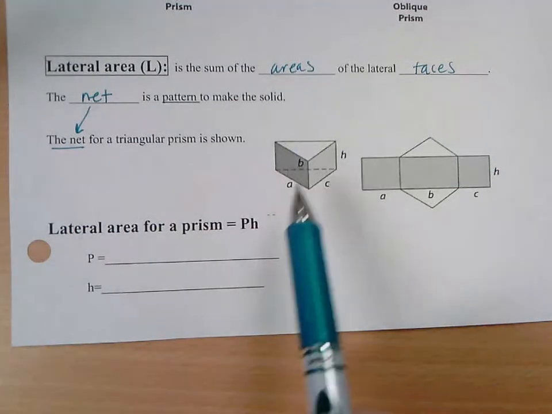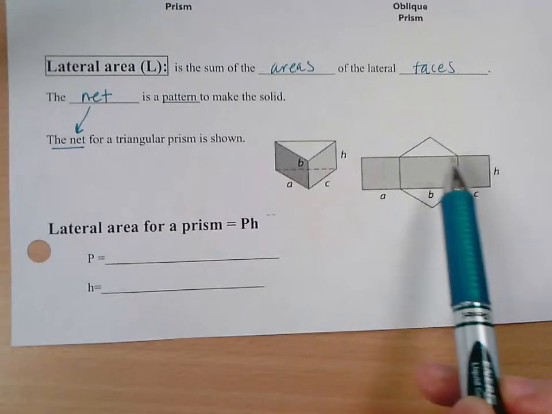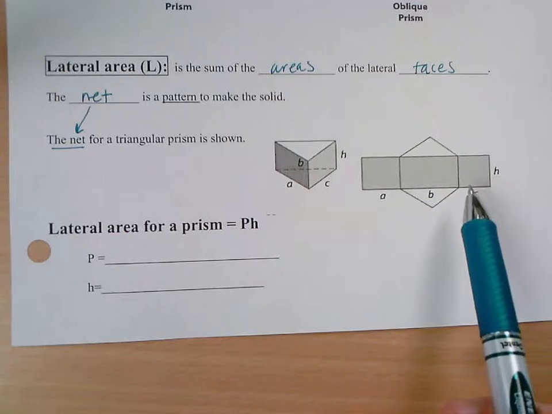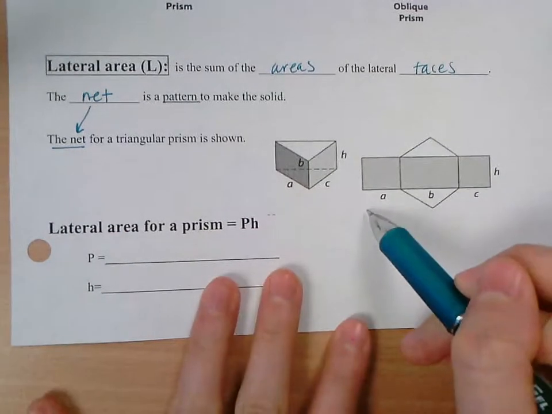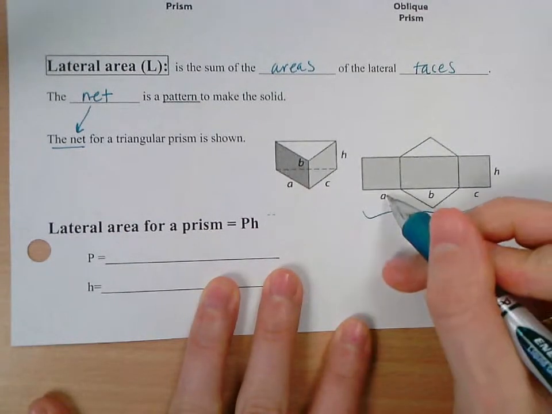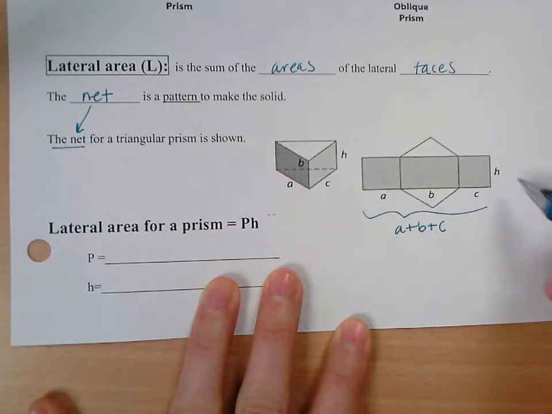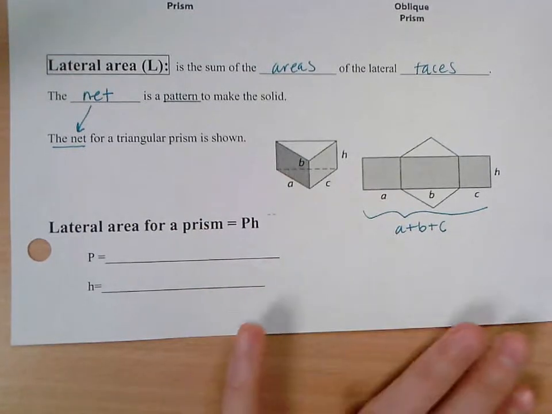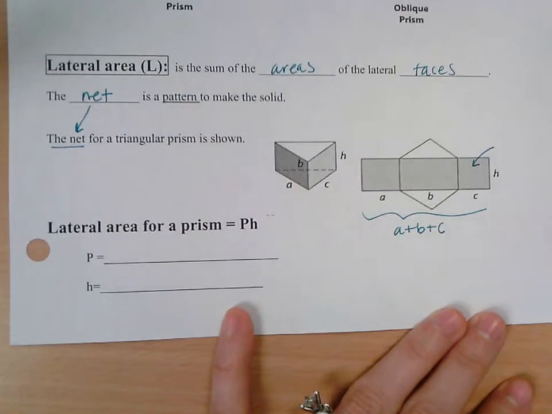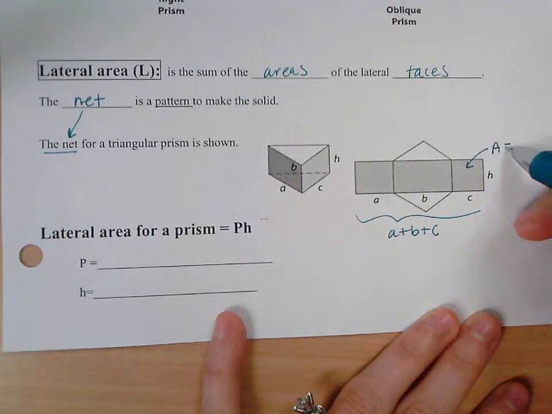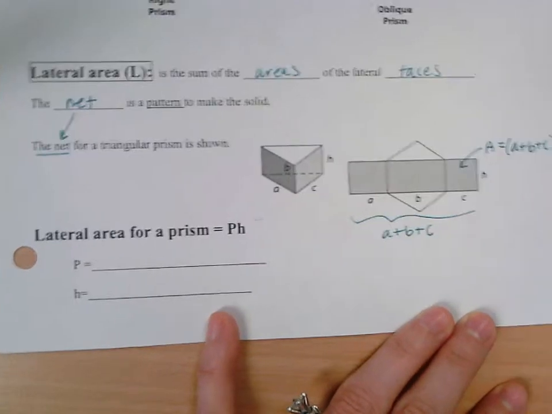So the lateral area is the shaded part here, which notice the lateral area is just one long rectangle. And the length of that long rectangle would be A plus B plus C. And the width of that rectangle is H, or that's the height of the rectangle. So area of the rectangle is length times width, or base times height. So the area of that shaded region would be your quantity A plus B plus C times your height.